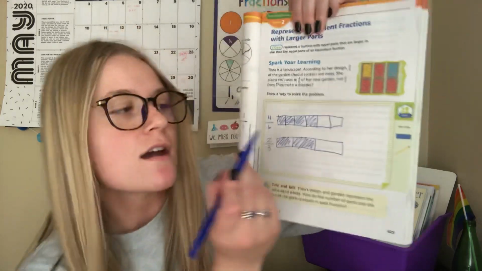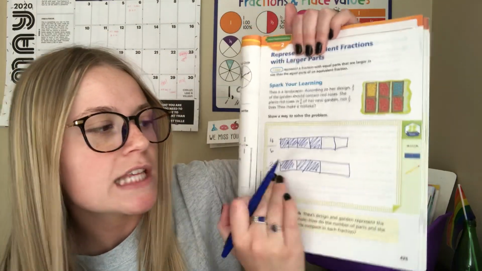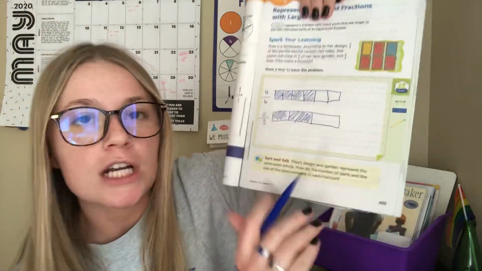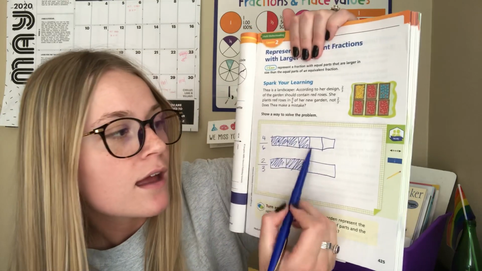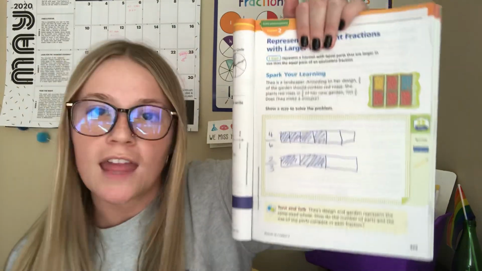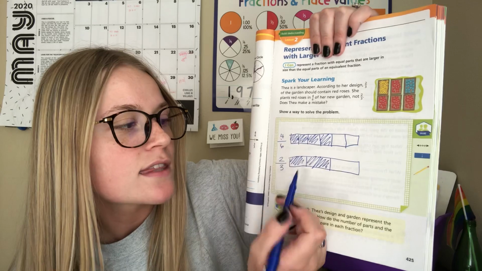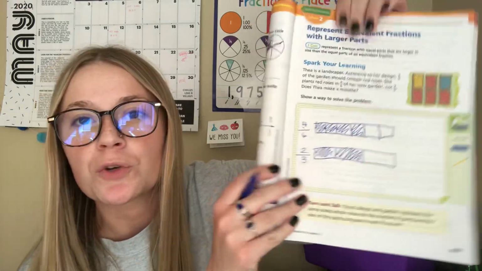And we see, okay, since our wholes are the same, I can trust the visual model and see, oh my goodness, they line up perfectly. So 4/6 is the same as 2/3.